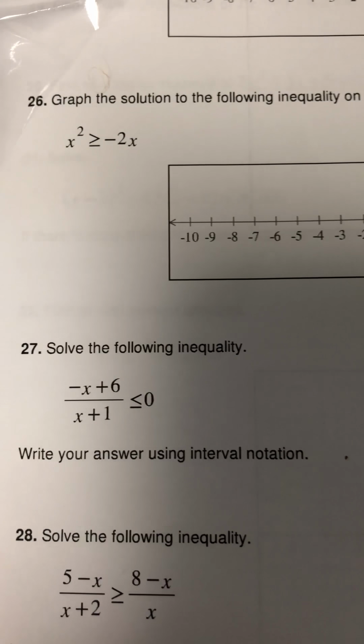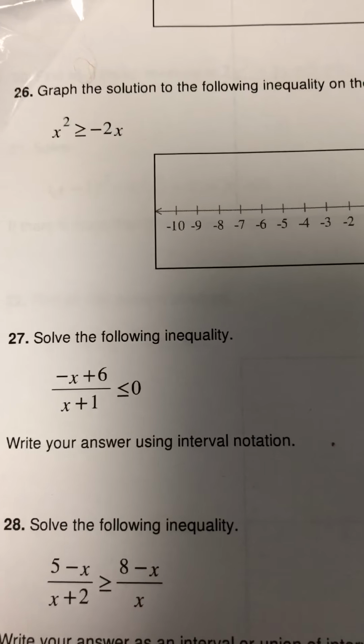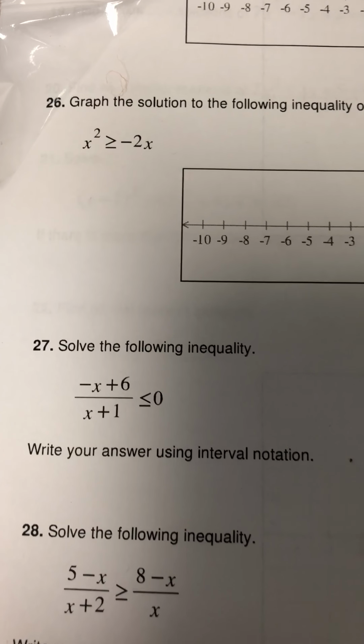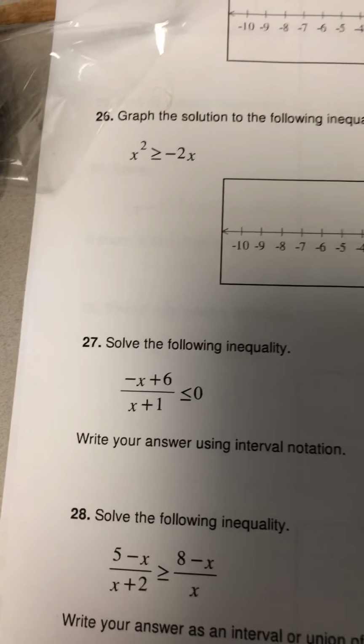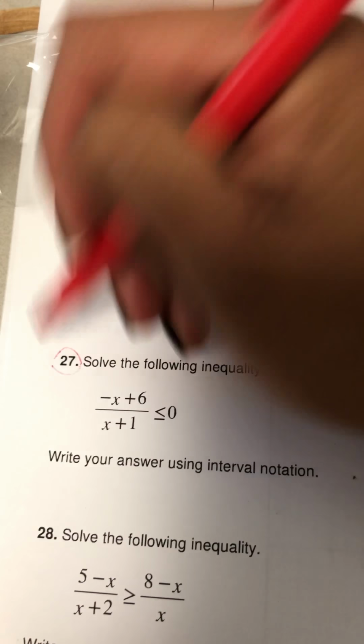Hi class, I just want to go over some questions on the practice exam for chapter 6 and 7. Specifically, I want to go over number 27.